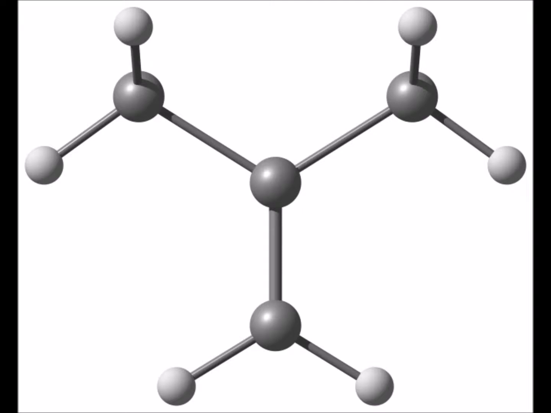The product of this reaction is 2-methylpropene, also known as isobutylene. Here is the computed structure of isobutylene, along with the relevant bond lengths in angstrom.